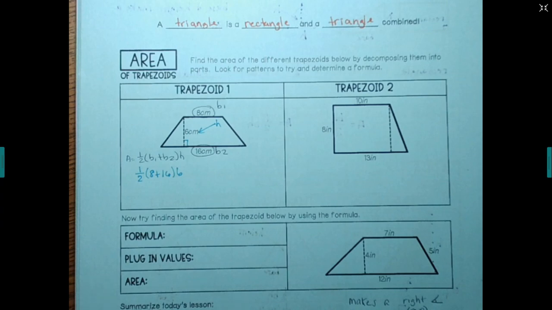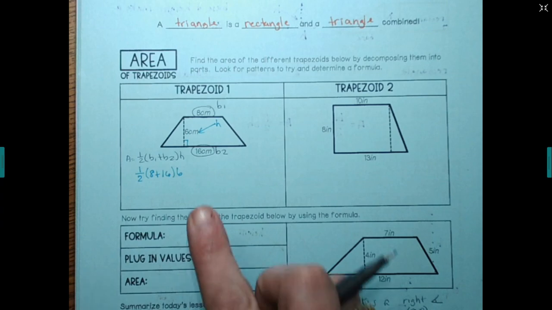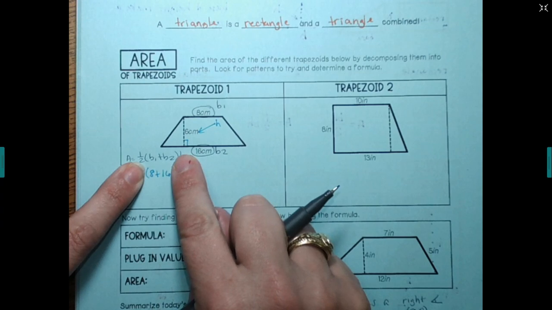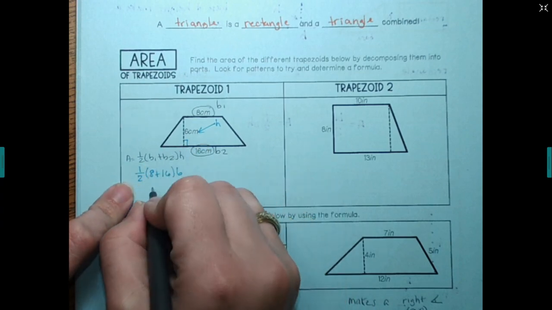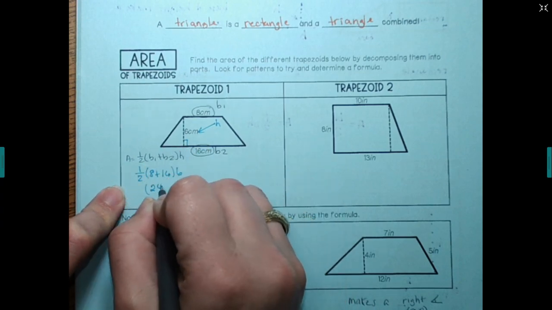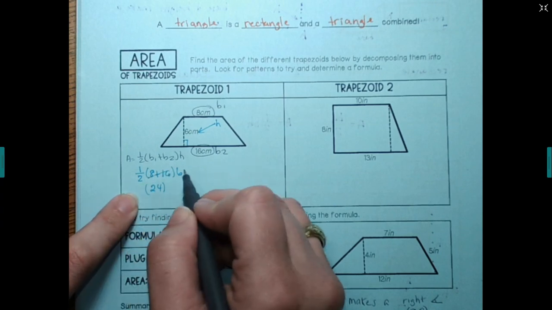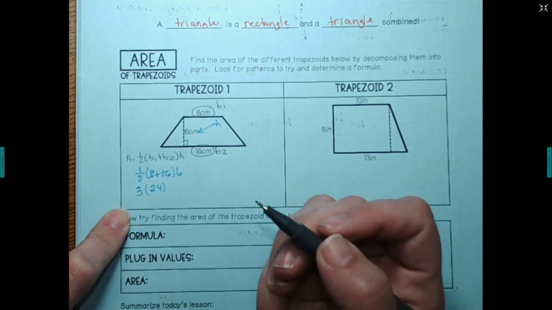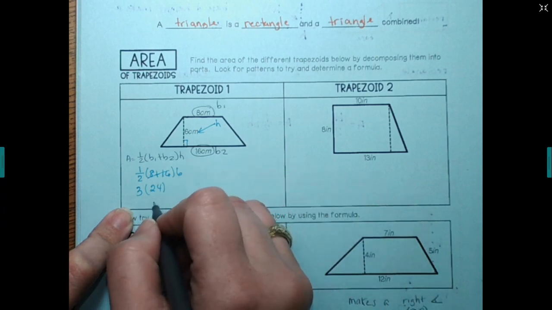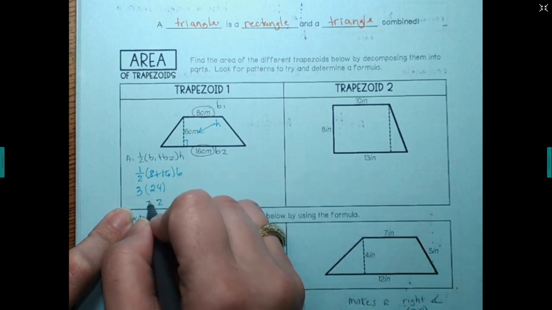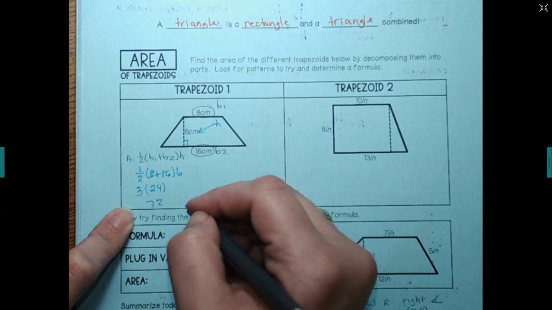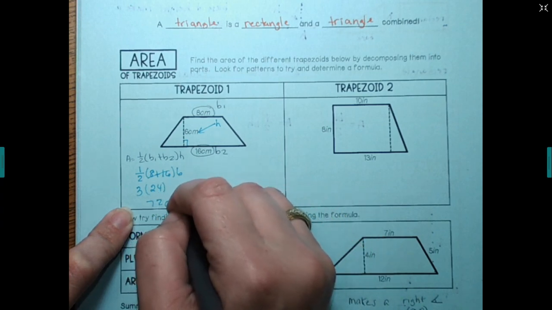The order doesn't really matter. So first I have to do parentheses. 8 plus 16 is 24. And then I can say, that's done, half of 6 is 3. And then 3 times 24 is 72 centimeters squared.